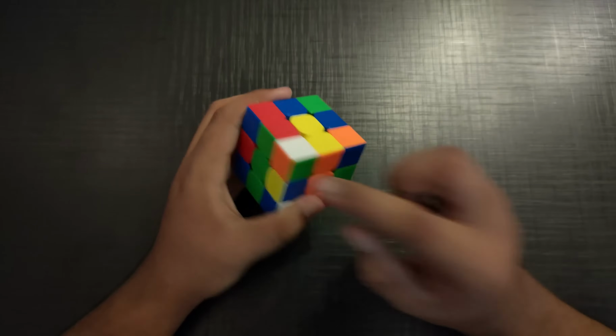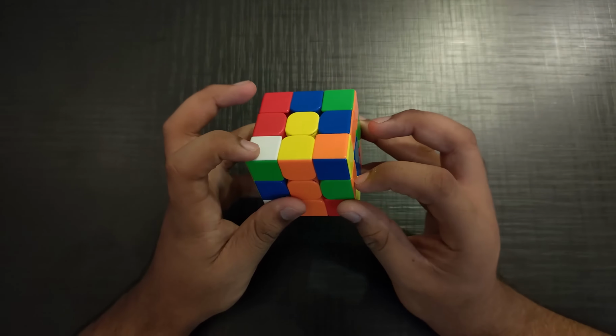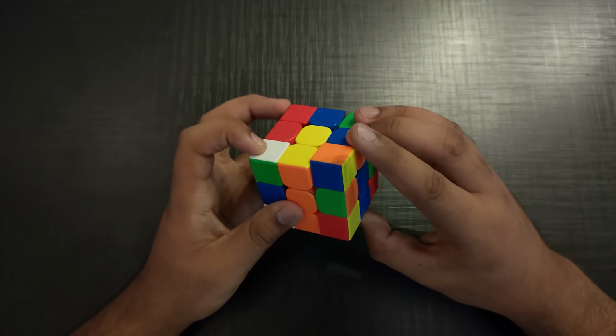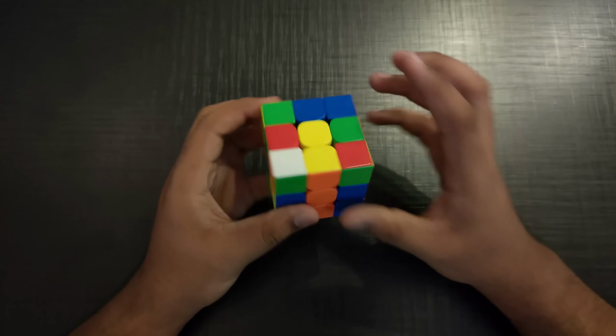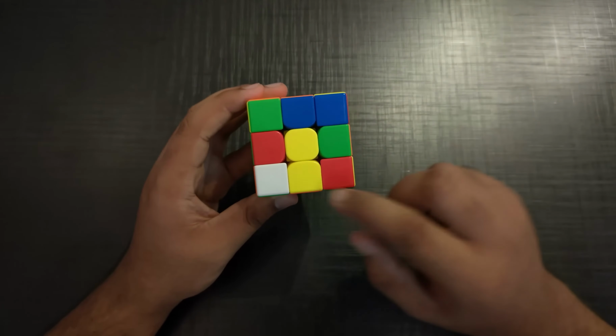Look, green-orange. Now, what did I tell you earlier? First of all, you have to bring both the corner and the edge to the top. The corner is already on top, now we'll bring the edge to the top as well. Using R U R prime, both will come to the top. Now look, which case is this? This is the third case. Yes, where there is white on top of the corner.